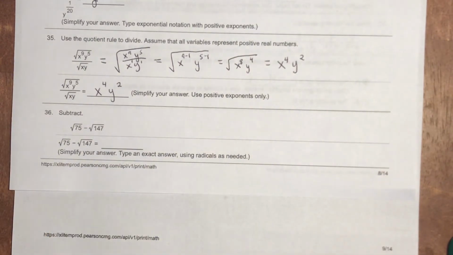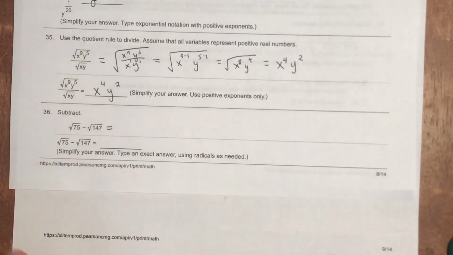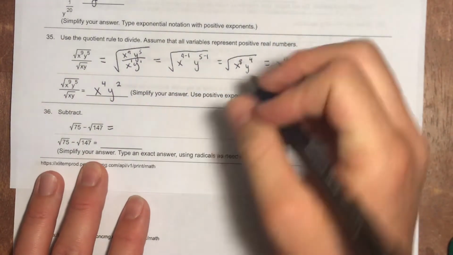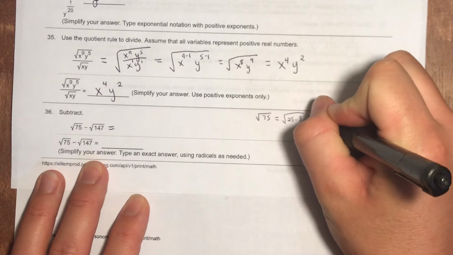So we have the next one, which is the square root of 75 minus the square root of 147. So you can only subtract when you have like radicals. So what we need to do is see if we can simplify each of these radicals individually, so that we can combine the two. So let's see. The square root of 75, so we'll do the little scratch work over here. So the square root of 75 is equal to the square root of 25 times 3, so that is 5 square root of 3.